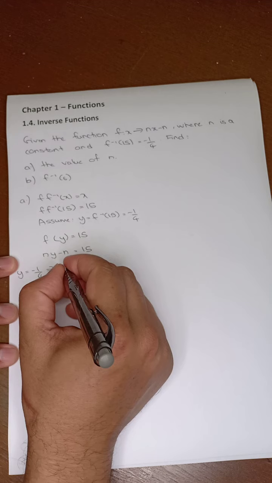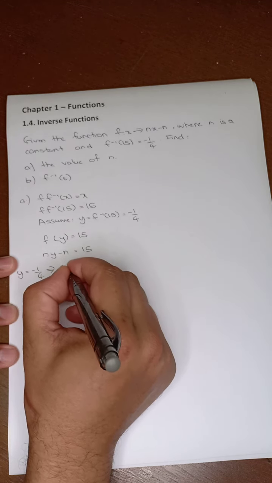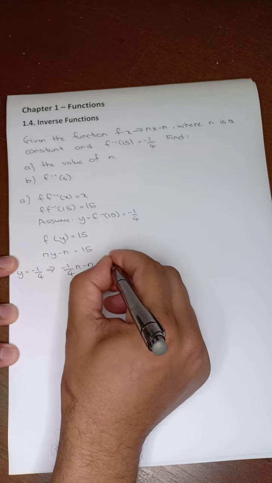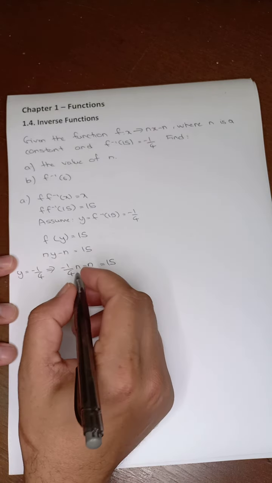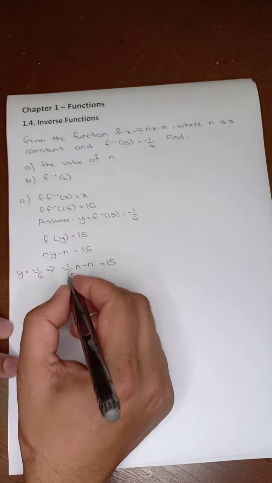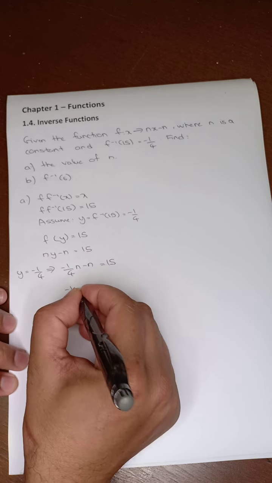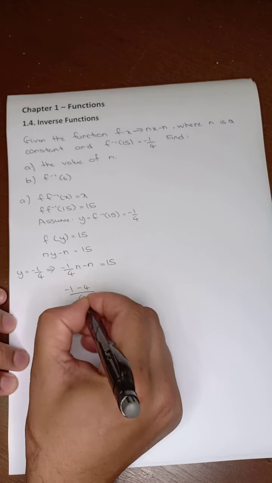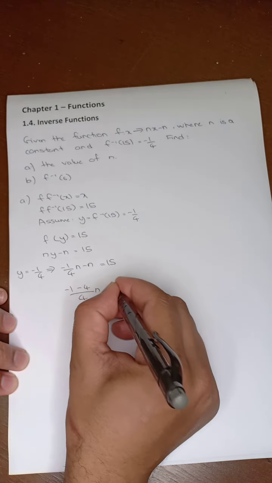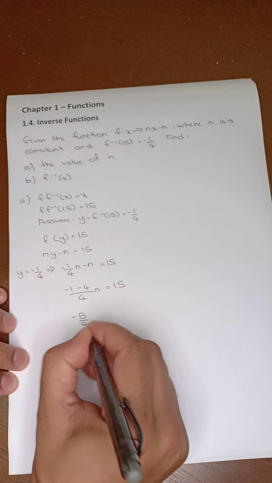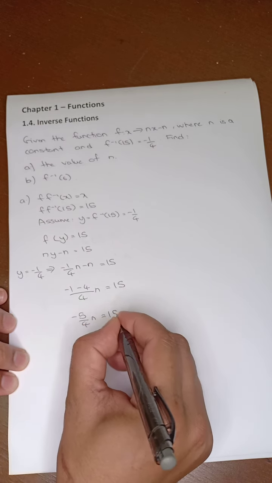Place in this equation, you get negative 1 over 4 n minus n equals 15. So we can solve this. It becomes negative 1 minus 4 over 4 n equals 15. This is negative 5 over 4 n equals 15.